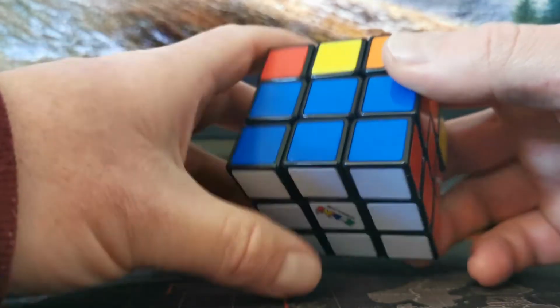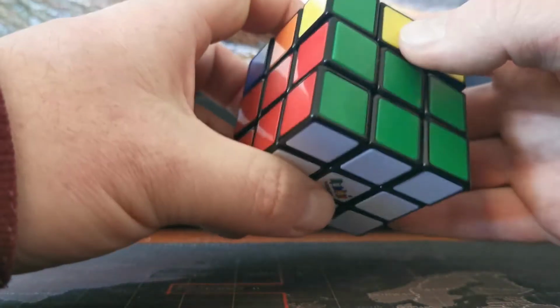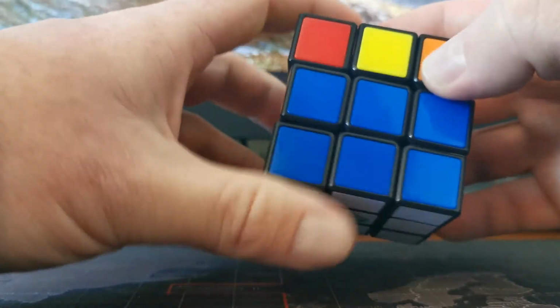What are we up to? That was step 3. So I've got the white was done on steps 1 and 2. Step 3 is I've got the 2 rows of each color done.